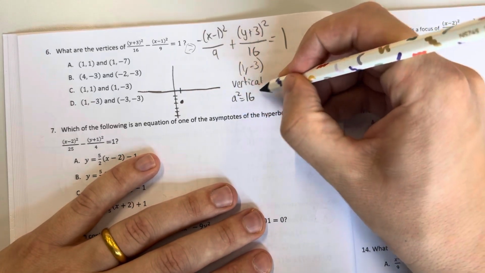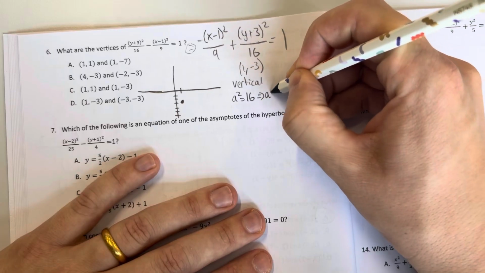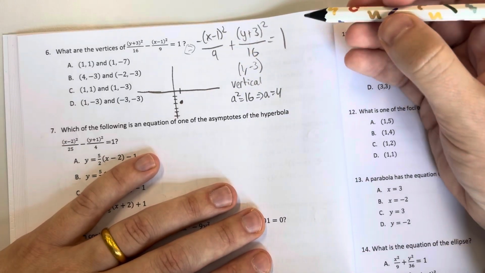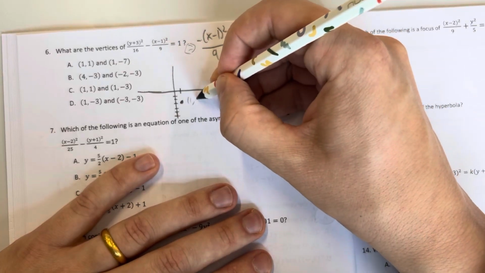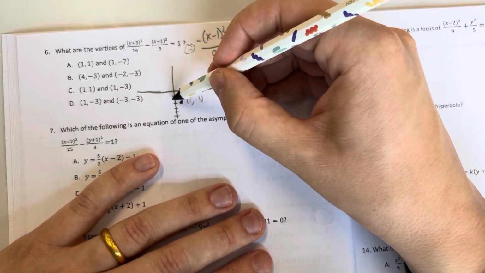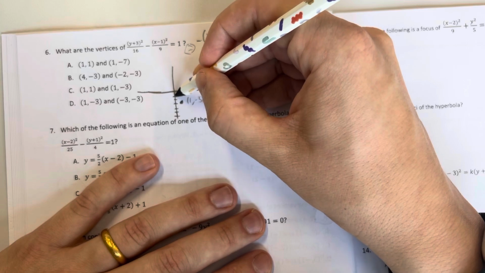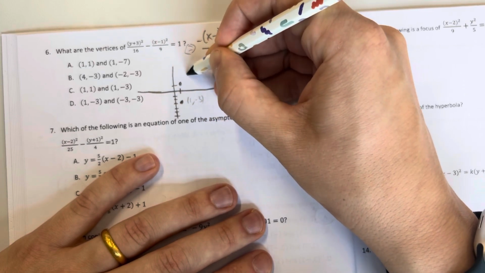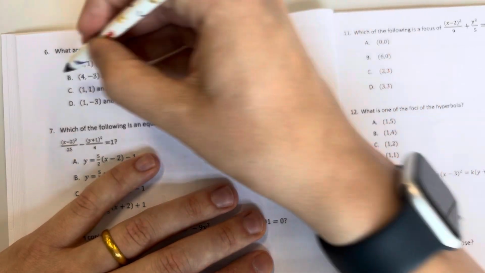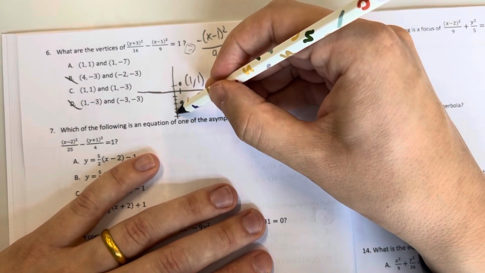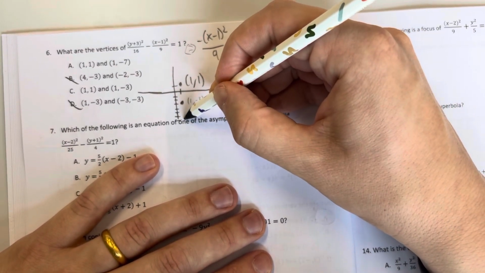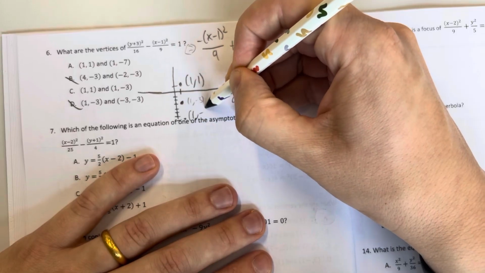And that's going to tell us, just like in an ellipse, the distance from the center to the vertices. So if the center is (1, -3), the vertices will be 4 up and 4 down from that. 1, 2, 3, 4: (1, 1). And 4 down: 1, 2, 3, 4: (1, -7).